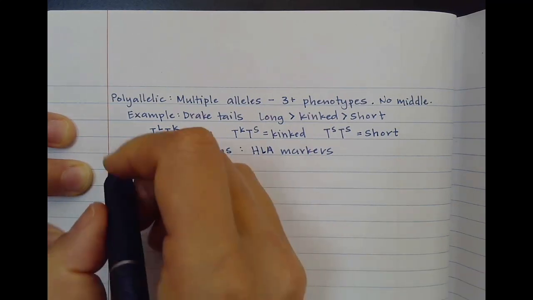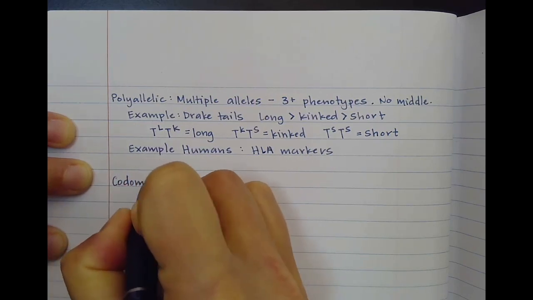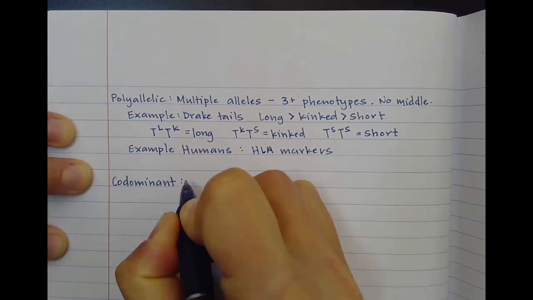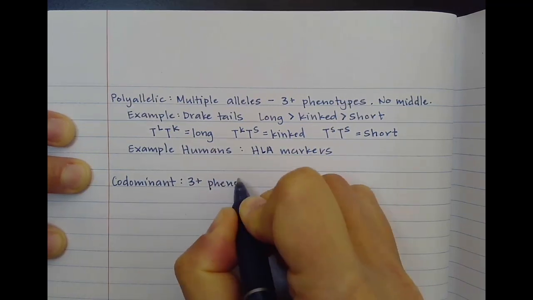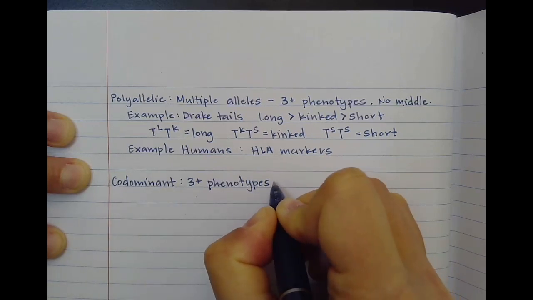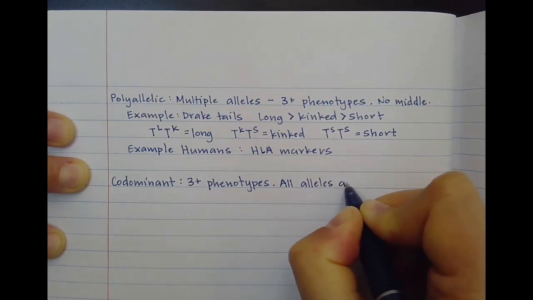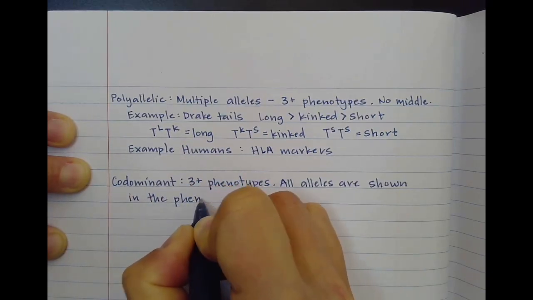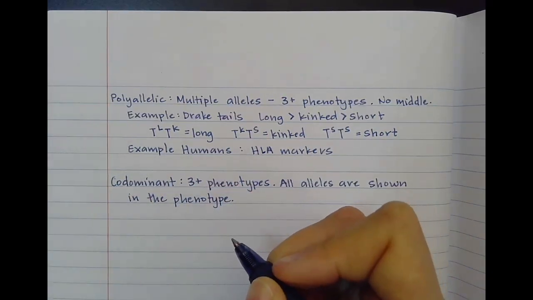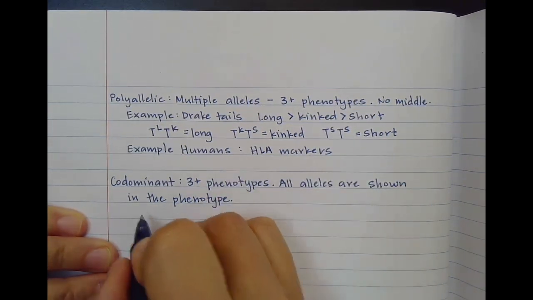The next thing that we're going to be looking at is codominant. And in codominant, you also have 3 or more phenotypes. But all of the alleles are shown in the phenotype. And this one doesn't really come up in the game. So our example is going to be from chickens.